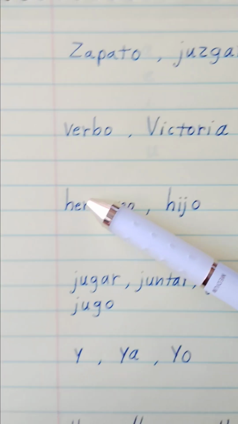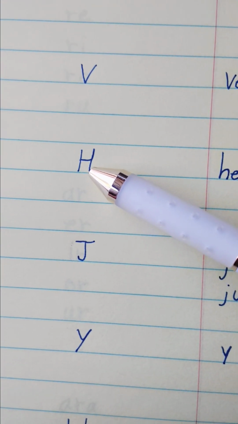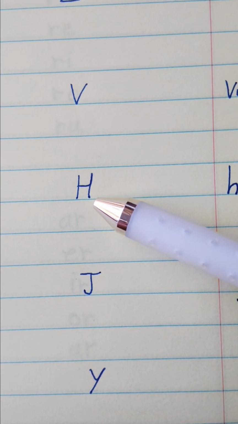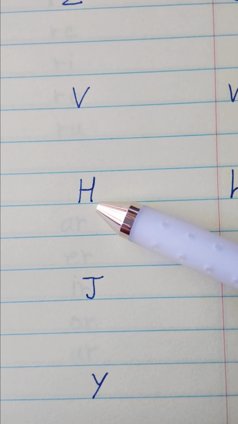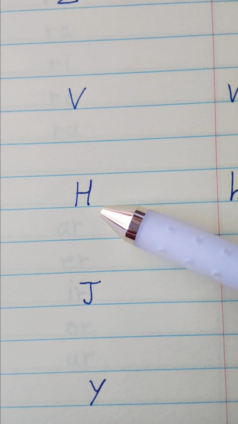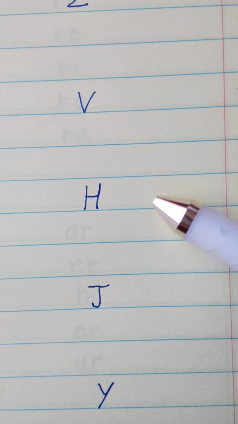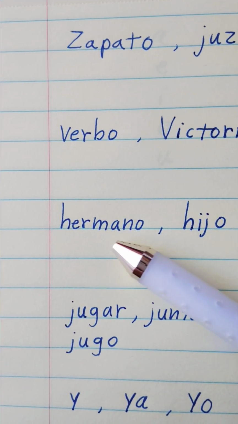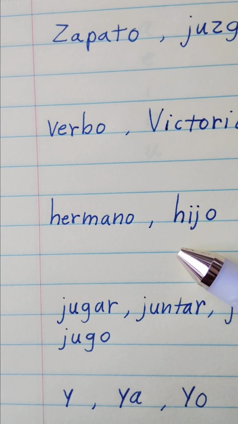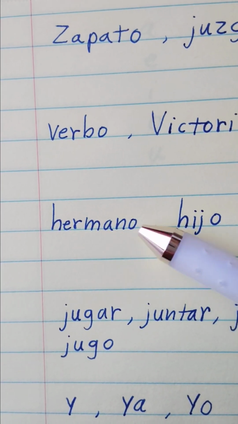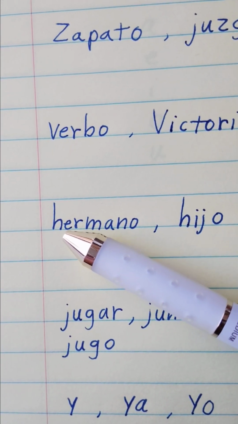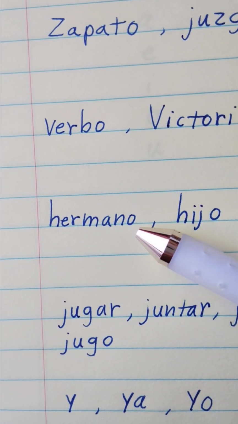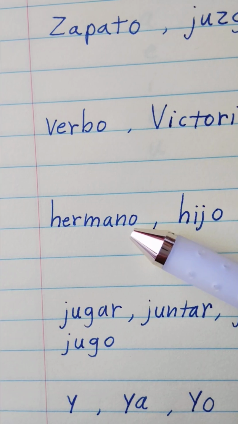Victoria. Now, moving on to the letter H. The letter H is silent. It doesn't make any sound. It's only used, I believe, to create meaning to words that were created. Hermano. So you start here with the E sound. Hermano means brother.